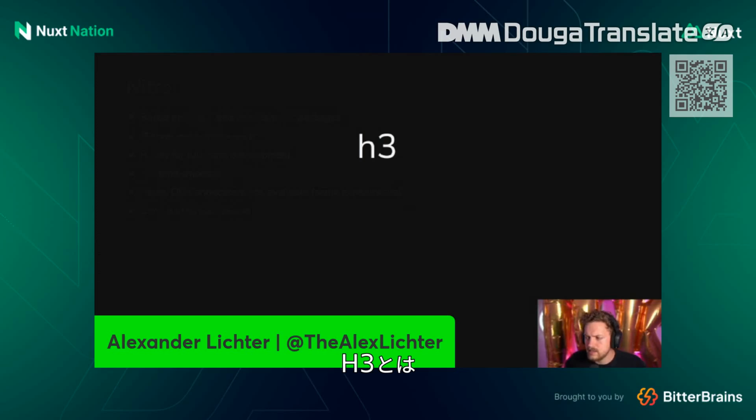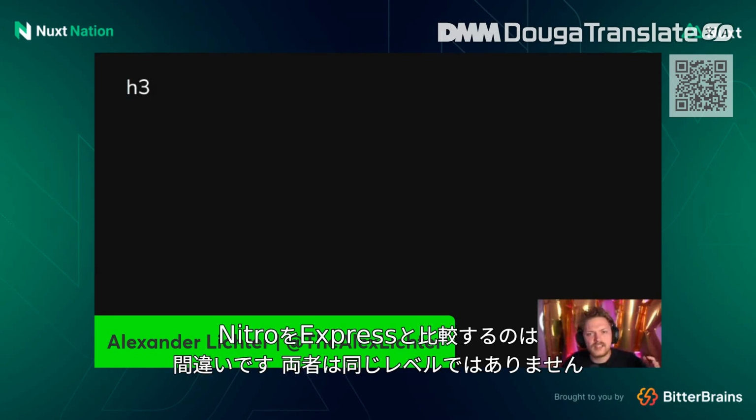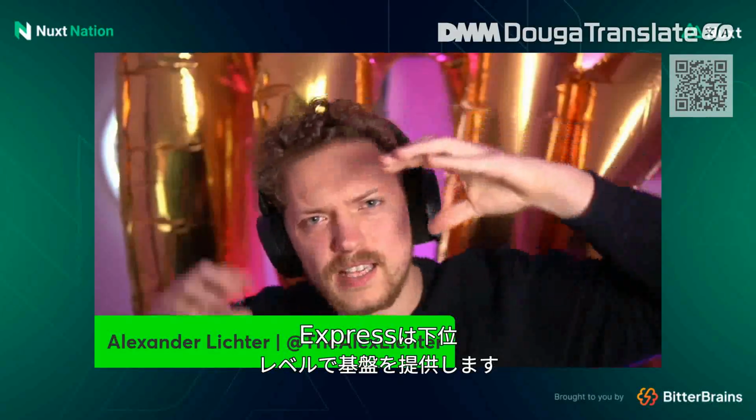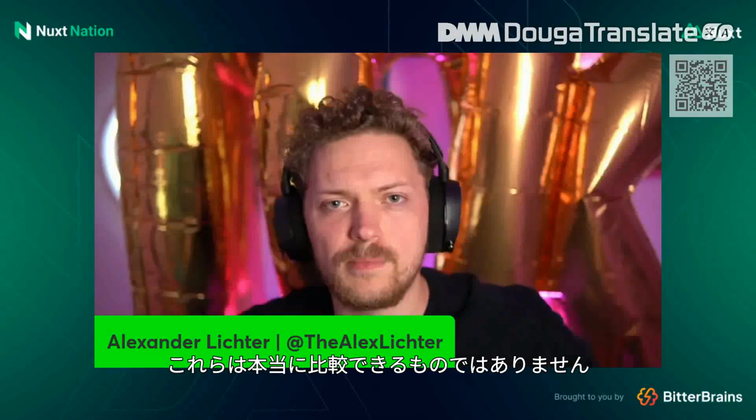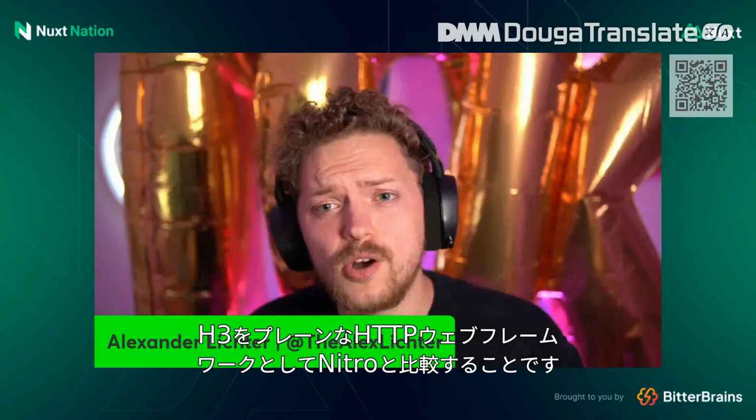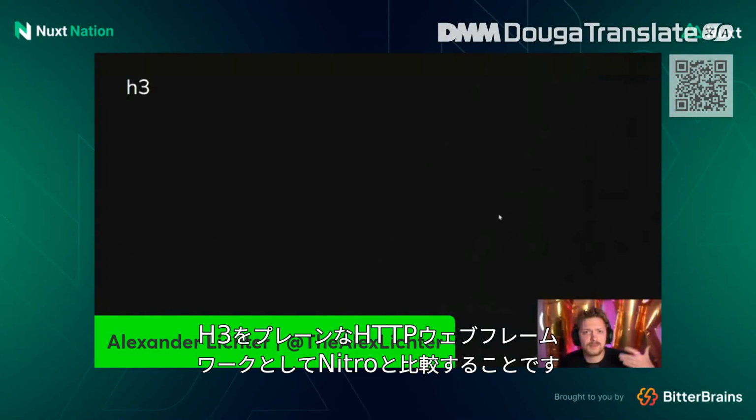So H3 is, well, what is this actually? As I mentioned before, I wrongly compared Nitro to Express because they're not really on the same level. Let's say Nitro is up here doing all the goodies, and Express is down here giving a base foundation. They're not really comparable. What we can do now is compare H3, as that plain HTTP web framework, to Express.